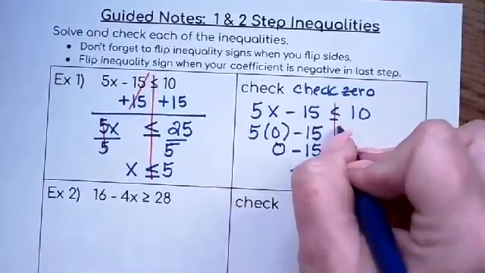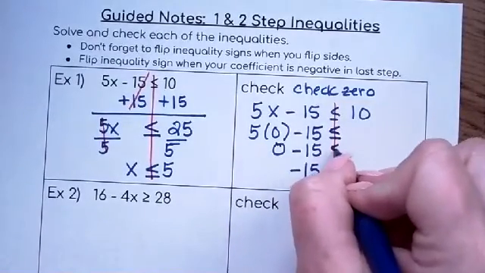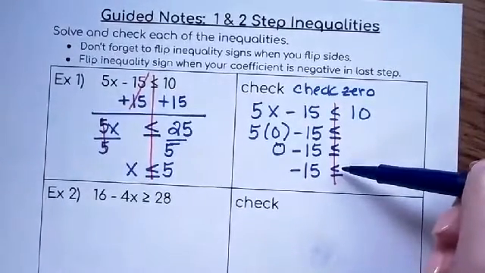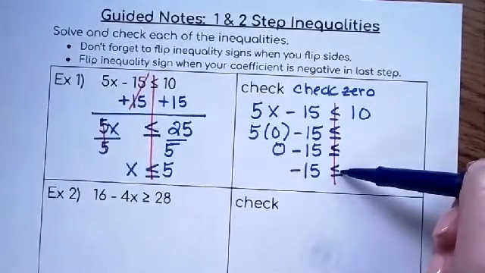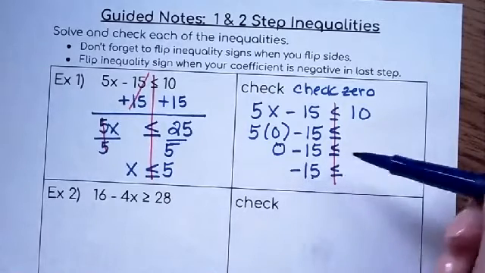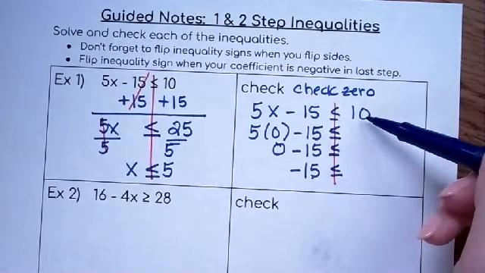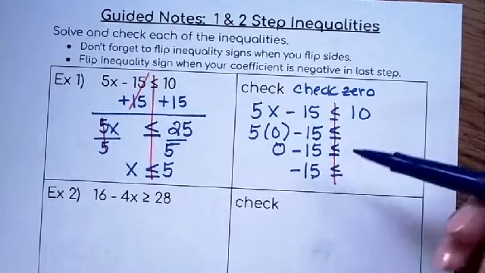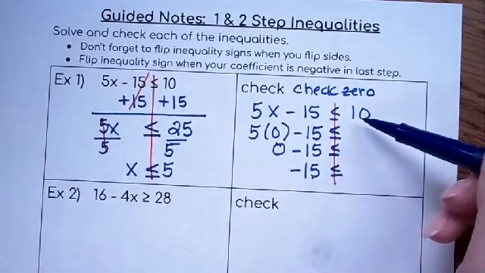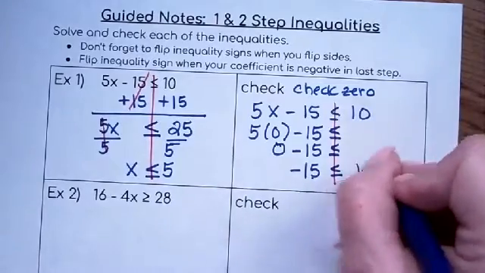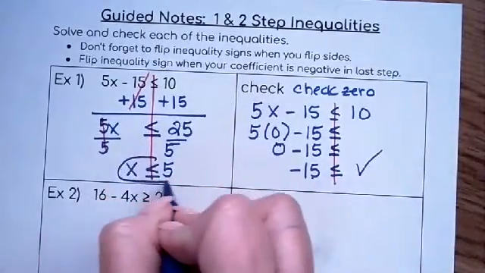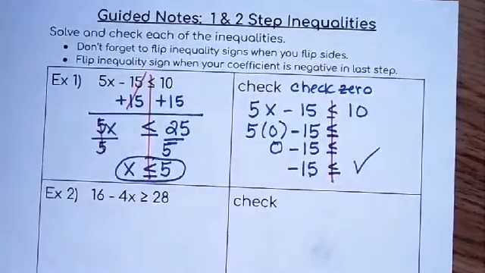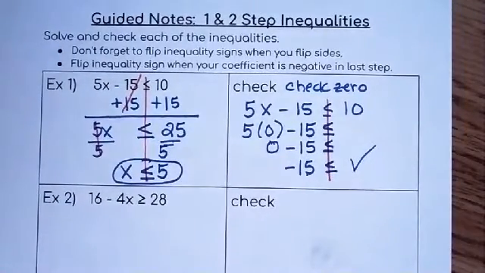Now, let's be careful right here. When we're checking inequalities, we're not checking to see if it's equal. We're checking that inequality part, the less than or greater than part. Okay? Is negative 15 less than positive 10? Absolutely. Negative numbers are always less than or smaller than those positive numbers. So this checks out. I'm going to circle that and I'm good to go. Okay. Now, pause your video, copy this down, then we'll move to example 2.